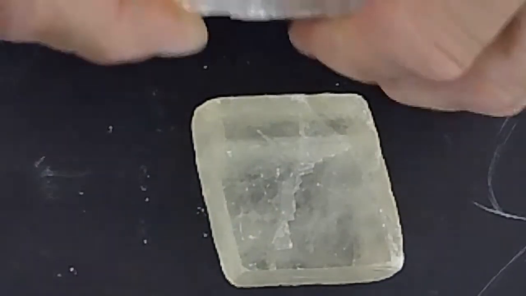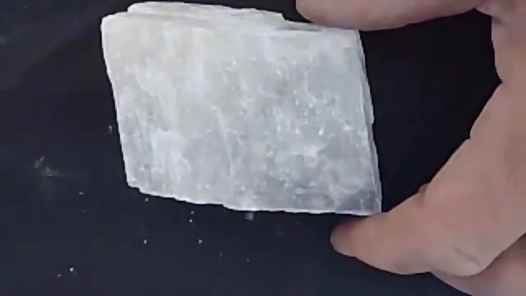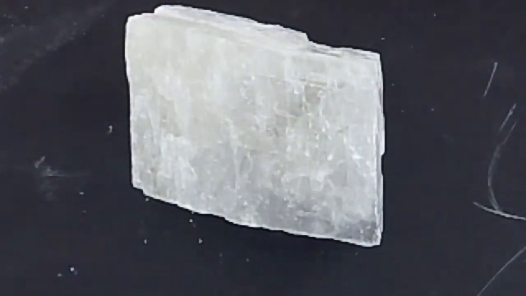It is the same shape as this. This is really nice for just examples and showing. I'm going to take this guy and I'm going to hit it with a hammer. You'll hear the violence off camera and see what we have after I stress it.